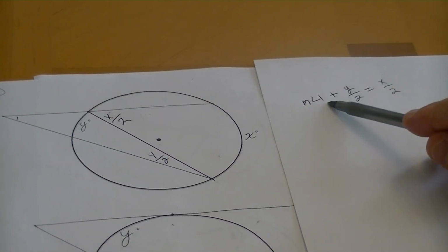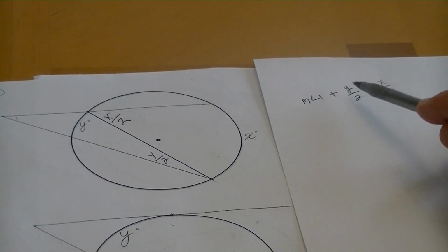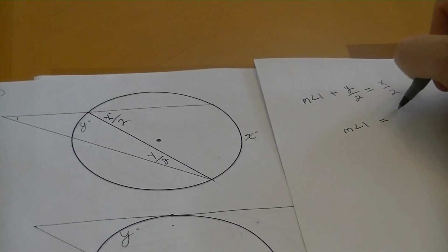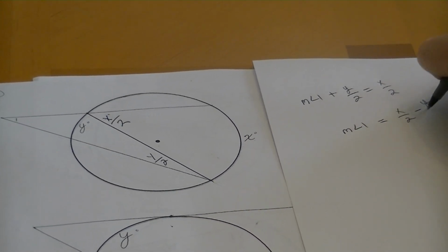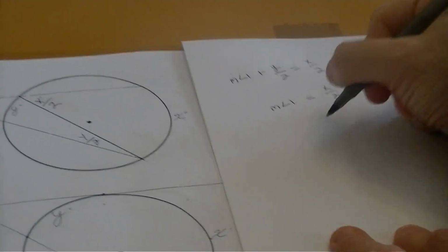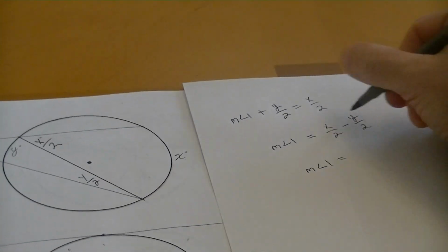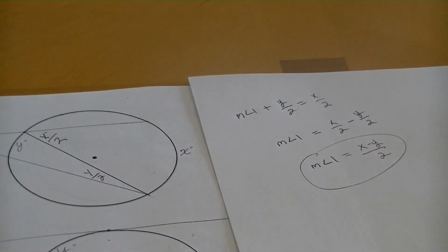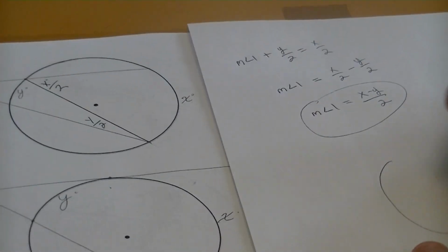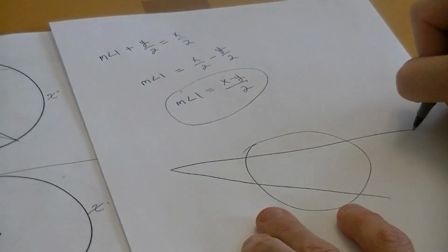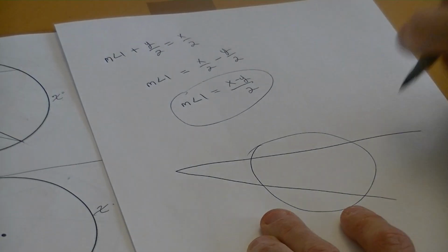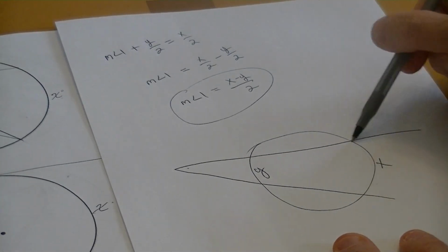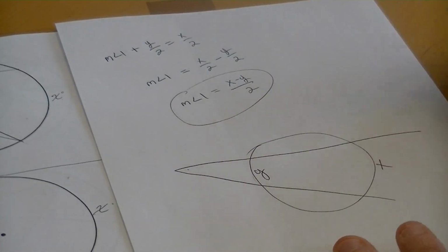So if I want to know what angle 1 is, which was the original question, I would just subtract y over 2 from both sides. And that's going to turn the equation into x over 2 minus y over 2 equals the measure of angle 1. And we can combine those into one expression, (x minus y) over 2. So we just showed from that original picture, when the vertex is outside the circle, if this is x and this is y, the measure of that angle is this arc minus this arc divided by 2.